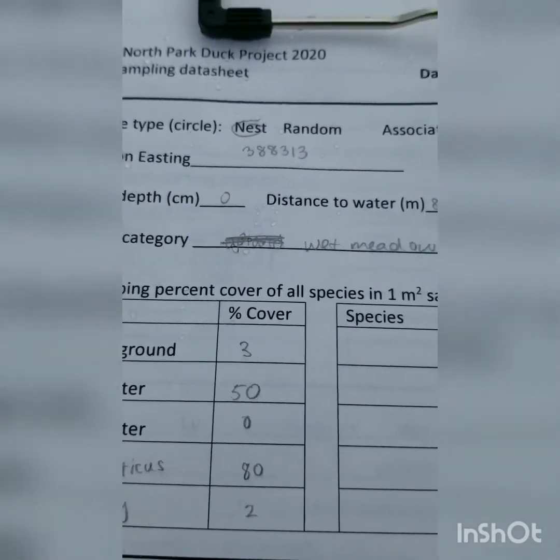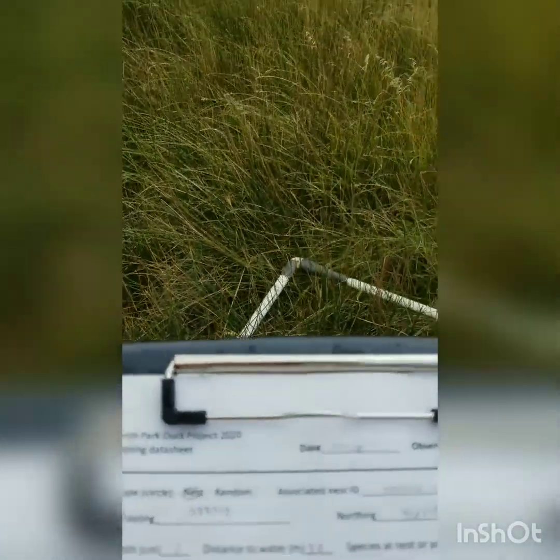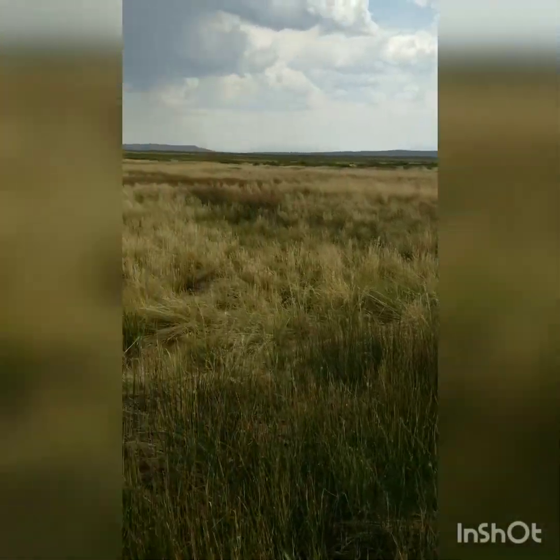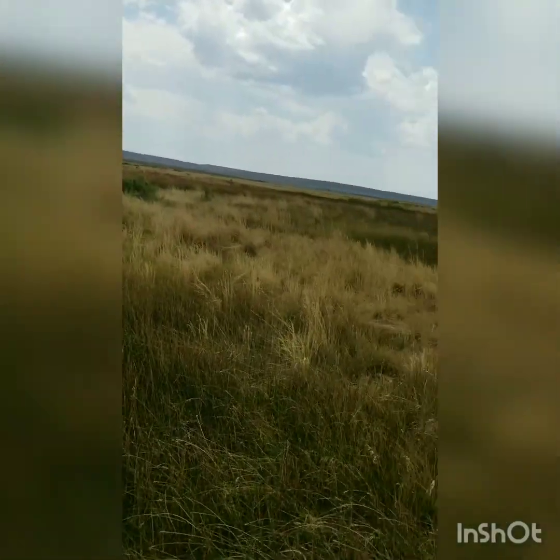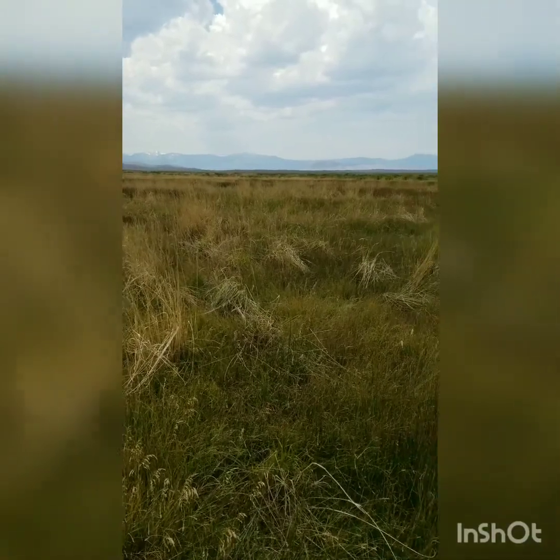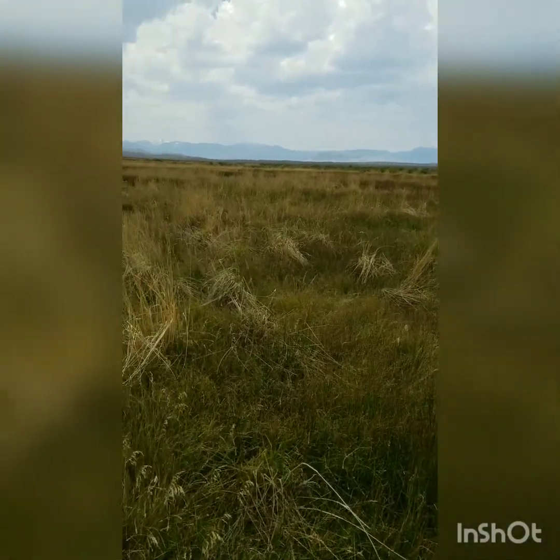And then we'll do this at the nest point and then at 4 randomly selected points. So we pick a random bearing and a random distance and we walk out to that point. And then we can compare the vegetation at those random points to the actual nest point and see what she was selecting for and against.